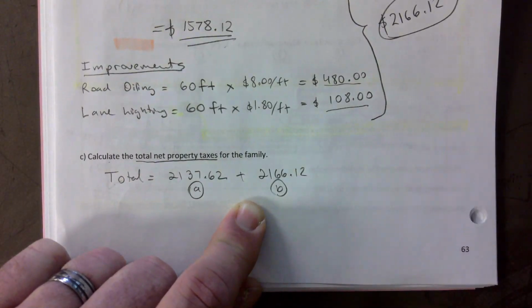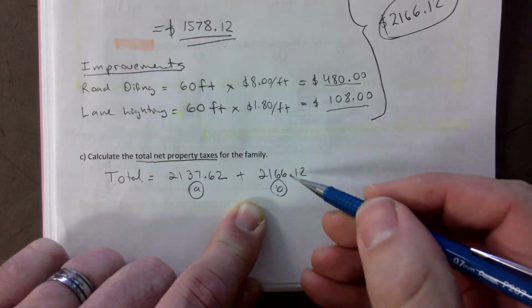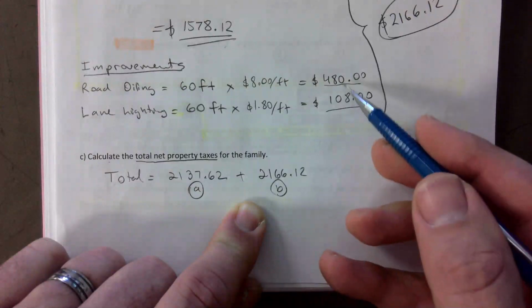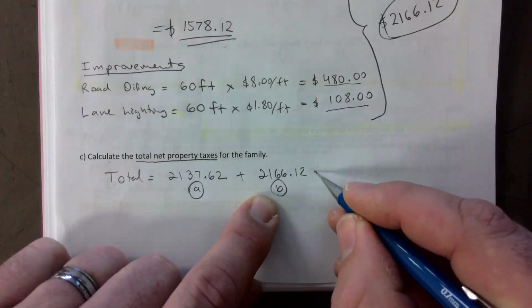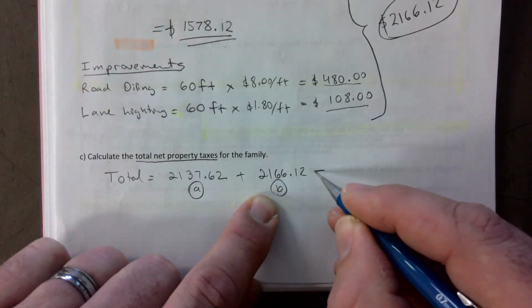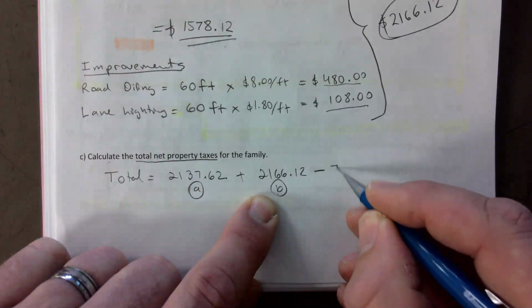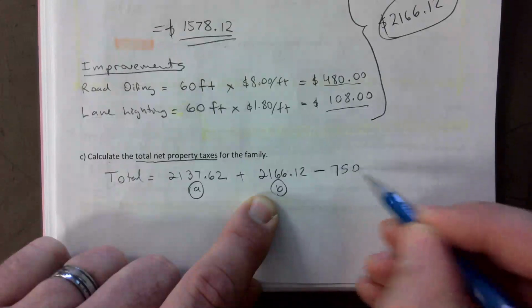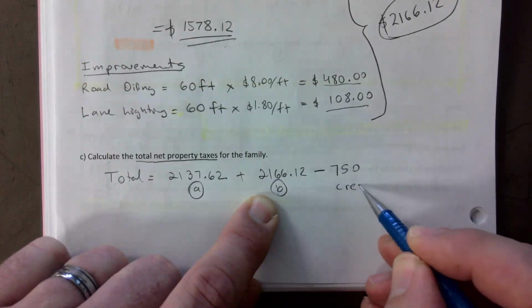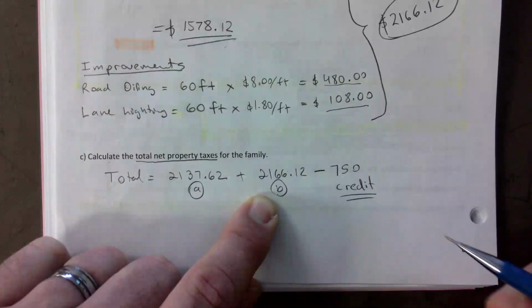So my formula asks for add improvements to it. We won't because it's already in here. Right, I already added the improvements here. But don't forget this one, minus, there's a $750 credit. This is the credit that you subtract.